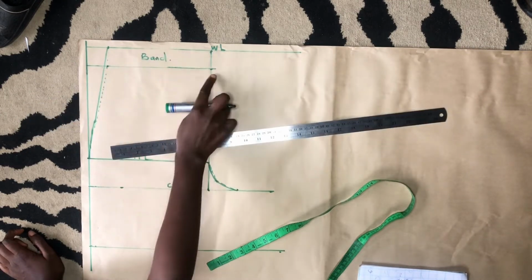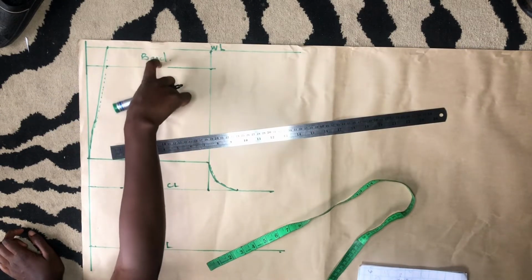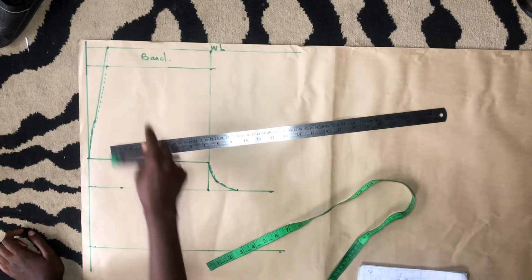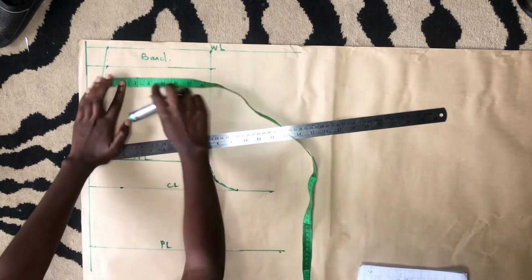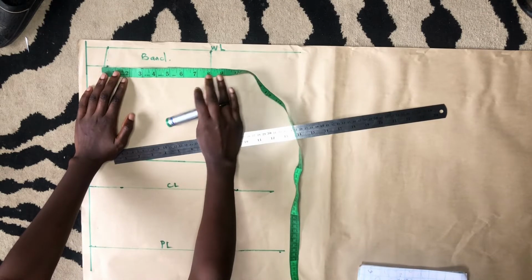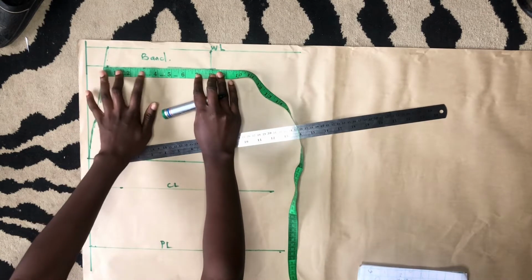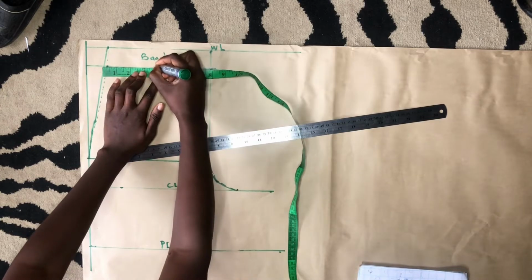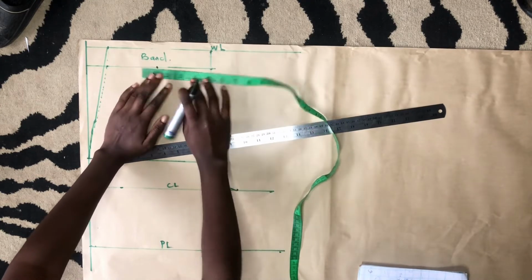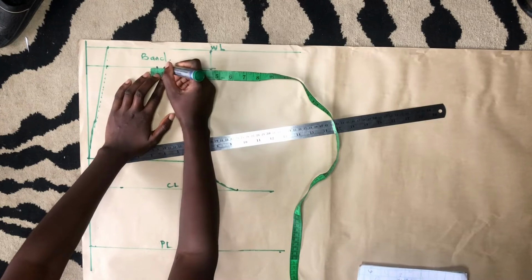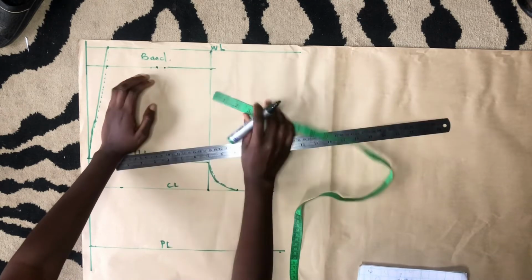From here now I'm going to be taking my darts, because my darts will not be on my band. So I'm going to be taking my darts from here. Now what I'll be doing is dividing this by 2, and this is where I'll be placing my darts. So from this point I've taken ½ inch on both sides.